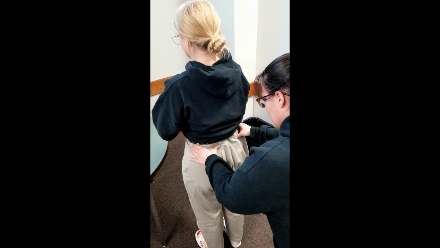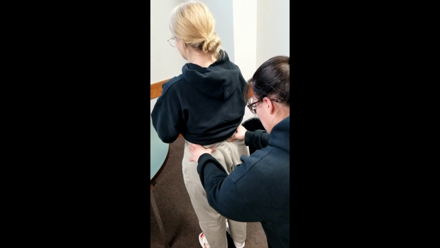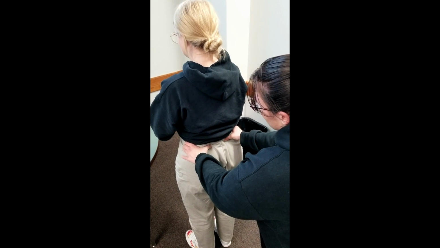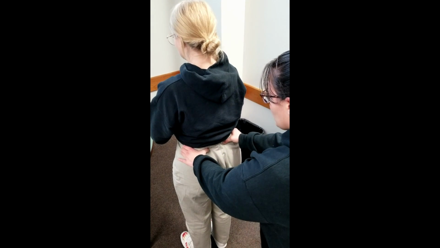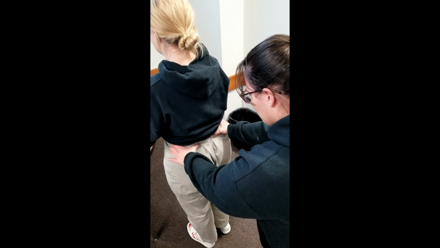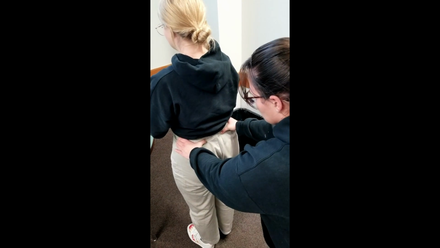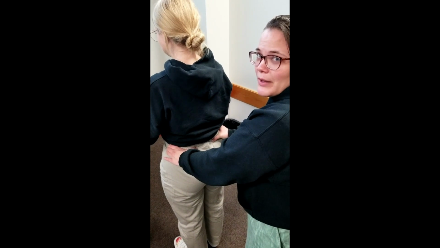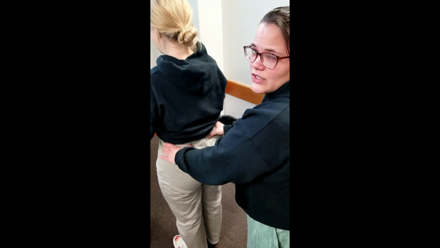And then you follow it all the way. And once you have found the PSIS, you're going to go through a series of motions. So first I want her to lift her leg up. That's good. Lift the other leg if you can. That's good. So what you're testing here is to see if her PSIS moves up at all or anything that's out of normal range. And if it does, that's a positive test for dysfunction.